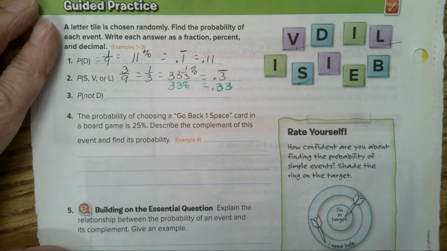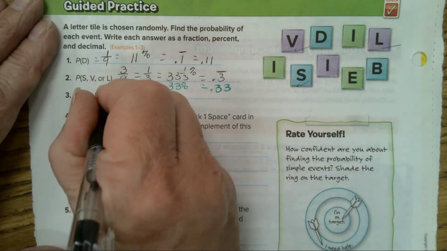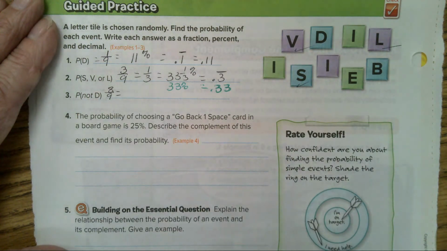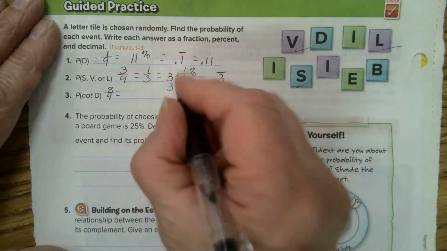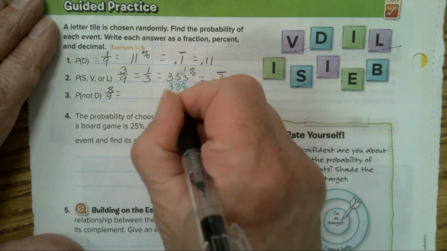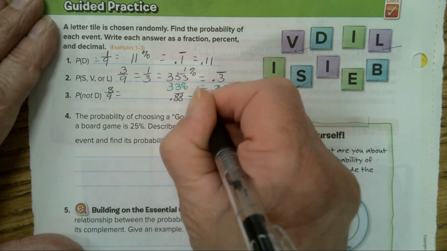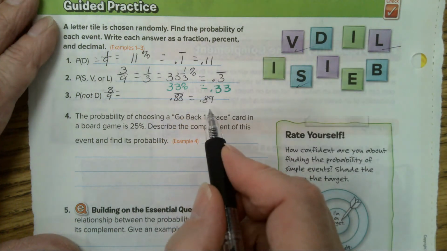Okay, what's the probability of not a D? Well, how many of the letters are not D's? 8/9. And 8/9 would be 8 divided by 9, which is 0.8 repeating, which would be 0.89. See how that would be 0.89?